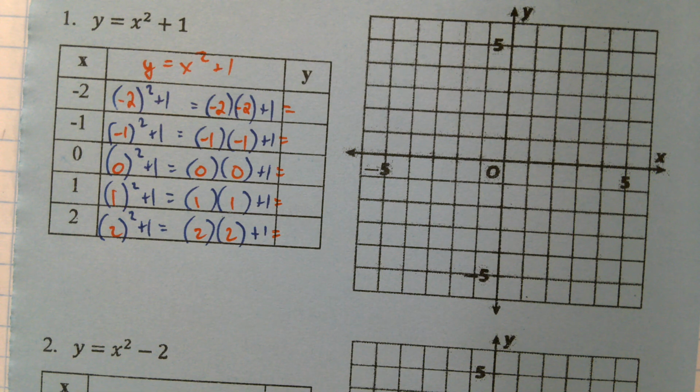Yeah, it should be shaped like a U, right? So, on this first one, negative 2 squared. What's negative 2 times negative 2? Well, what's a negative times negative 2? Oh, so it's positive. Plus 1 gives me. Yeah, and you square a negative, it's going to be positive every single time.